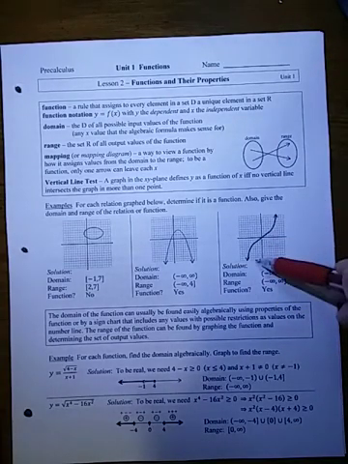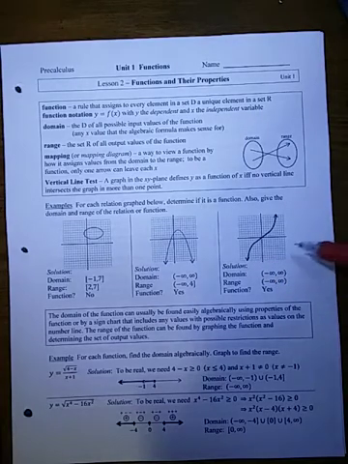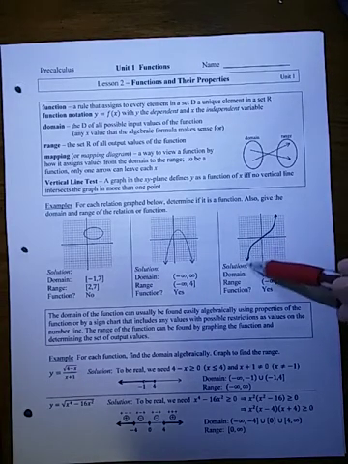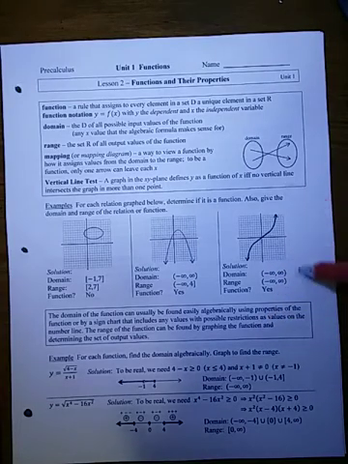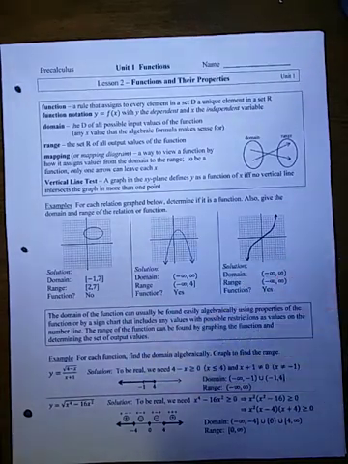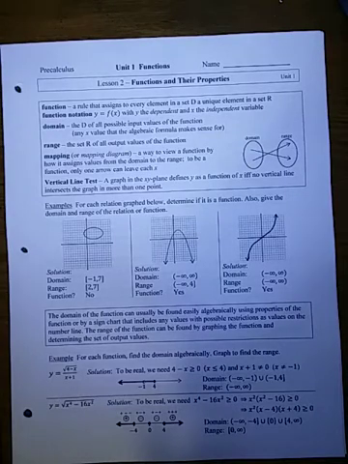For this particular graph, this relation is a function. Again, no vertical line ever touches more than 1 point. It goes out to -infinity and goes this way to +infinity, so the domain is -infinity to infinity. The range also goes down to -infinity and up to +infinity, and so it is a function.